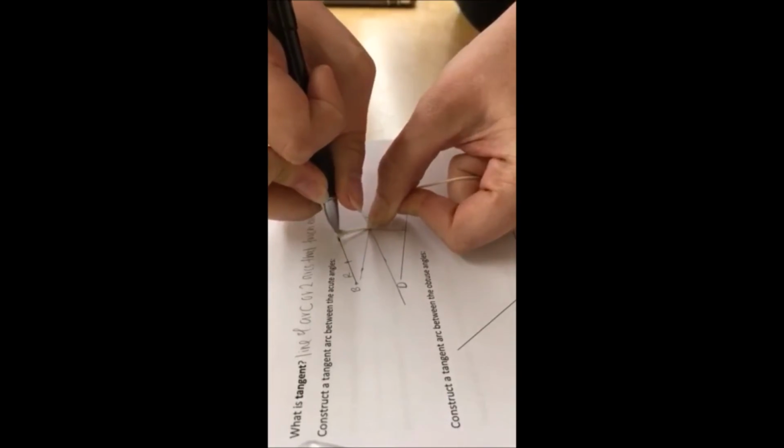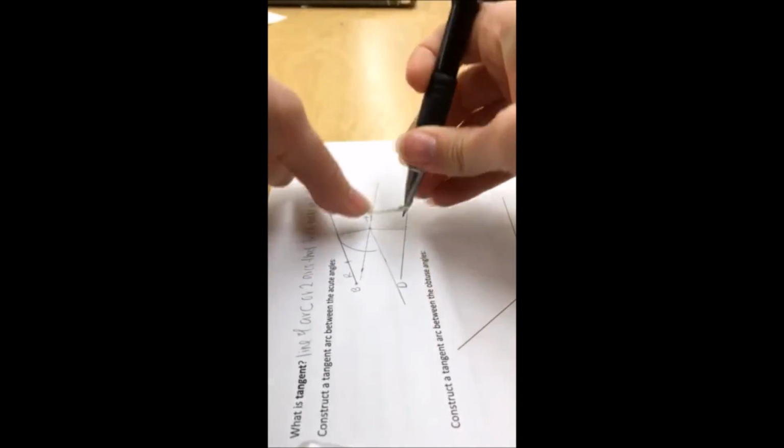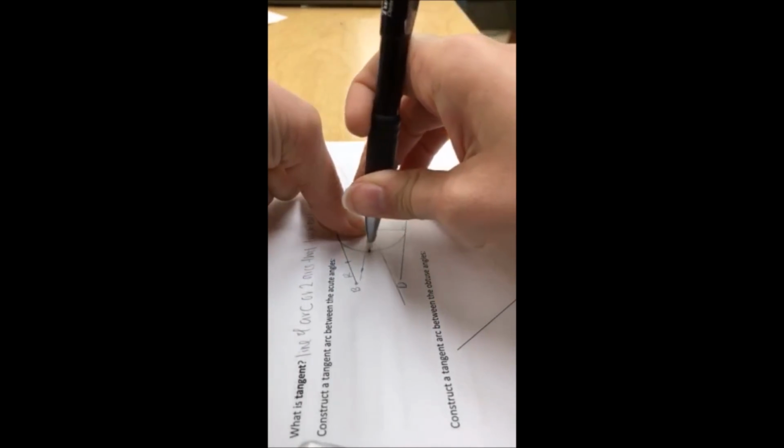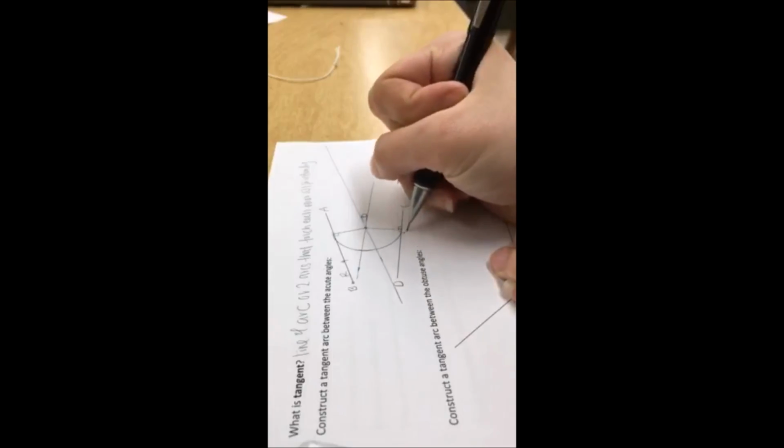And then from here, I'm just going to draw an arc. And you may be able to complete it, but I just didn't have the room, so I'm going to line up with this point now and complete my arc. So here is my tangent arc that only hits lines C and D once and A and B once.